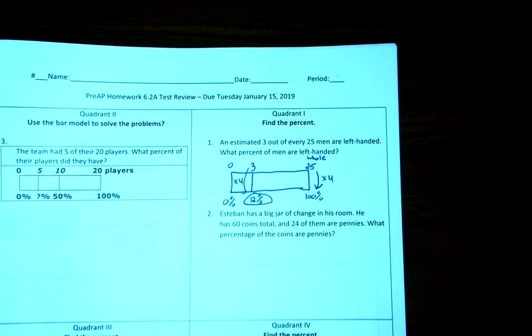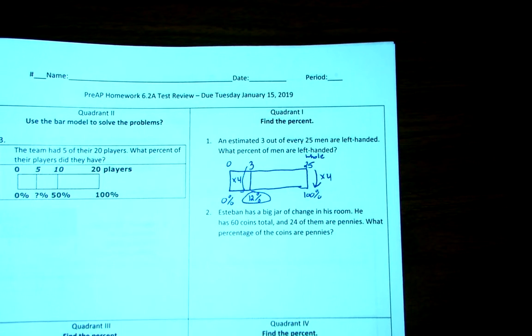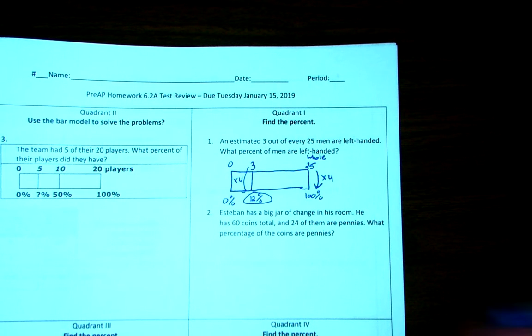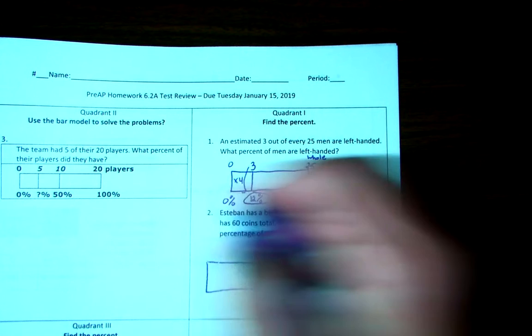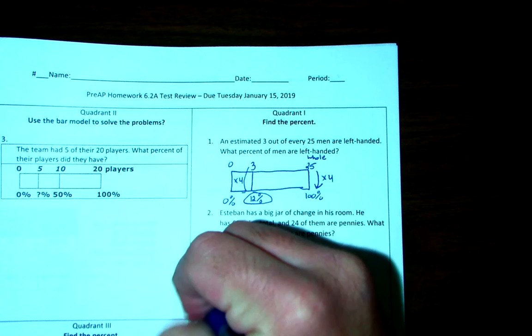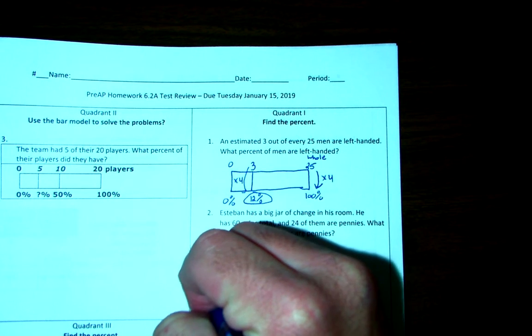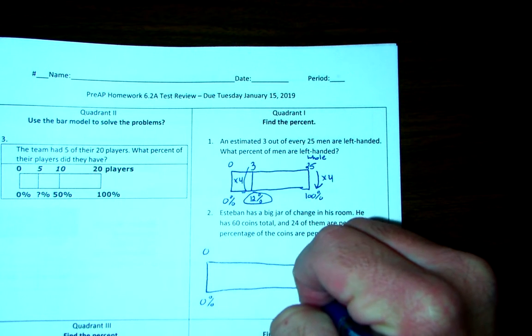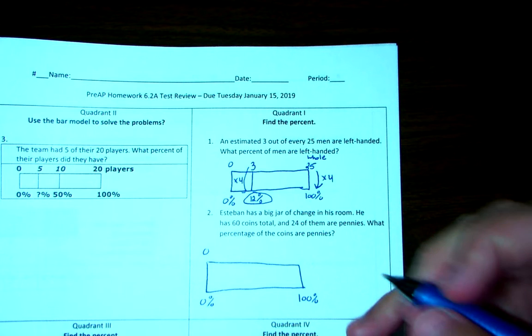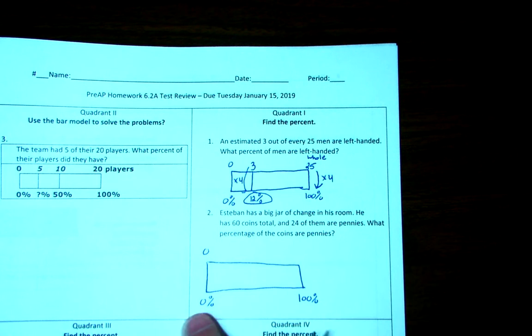Number 2. Esteban has a big jar of change in his room. He has 60 coins total. 24 of them are pennies. What percentage of the coins are pennies? Again, percent bar. Now, some of you are going to say, these problems look very similar to what we've done before. Well, honestly, some of these problems are the same. We just want you to get used to finding the part, whole, or the percent. So we want you to get used to setting up the percent bar right.